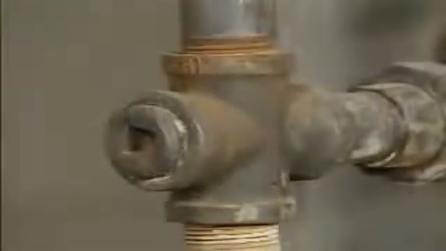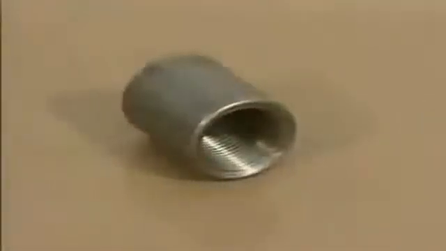They can connect pipes and components. They can extend the length of a straight pipe run. They can change the direction of a pipe run. They provide branch connections. And they can close off the end of a pipe run. Let's see how various types of fittings perform these functions. We'll start with fittings that connect pipes and components.